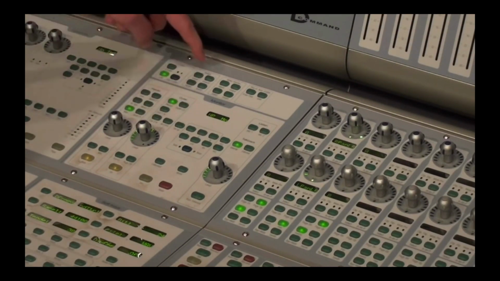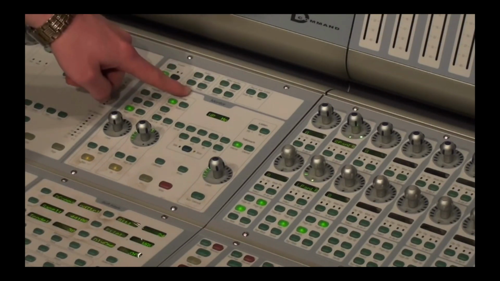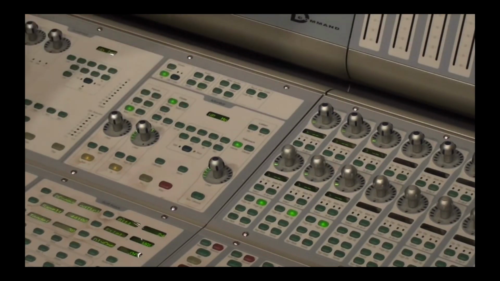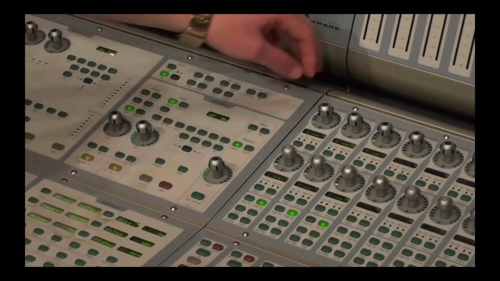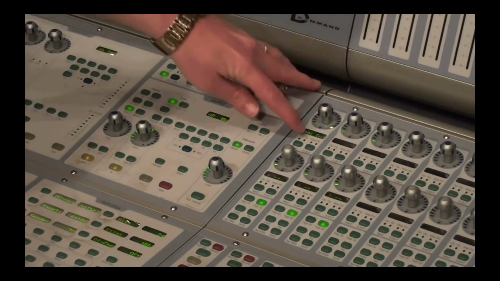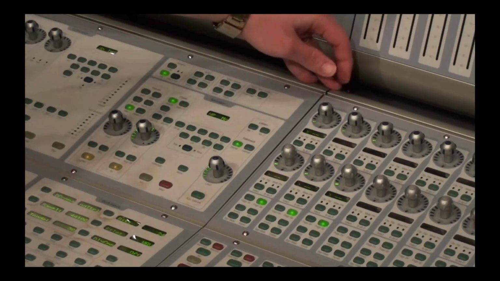Right above the monitor section we have the assign box that we use to create the input, but this time we're going to hit assign insert. Once we hit that, it basically puts all the channels on the D Command into the mode where you can open up plugins on their insert points. So I'm going to go to my vocal track here, start turning my rotary encoder, and we see 3 different options. Well, really 4, because there's no insert.